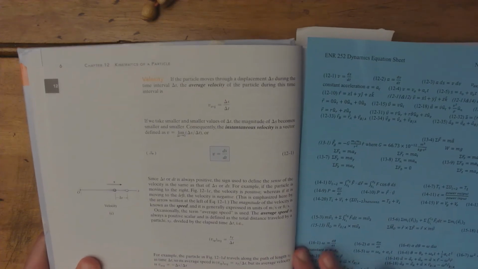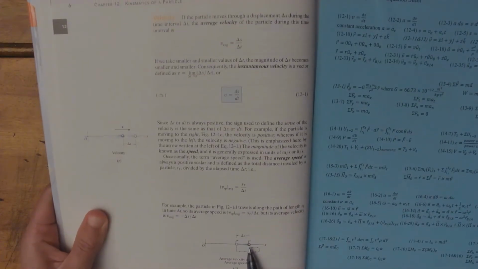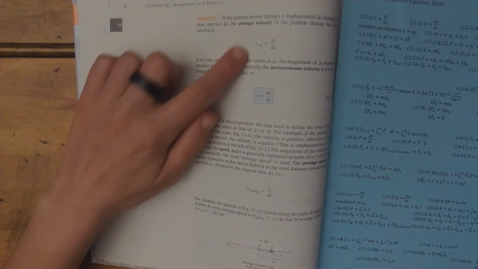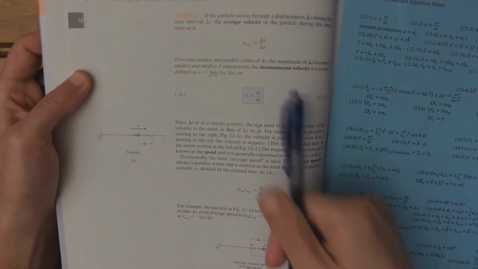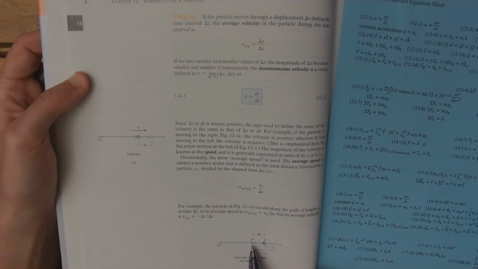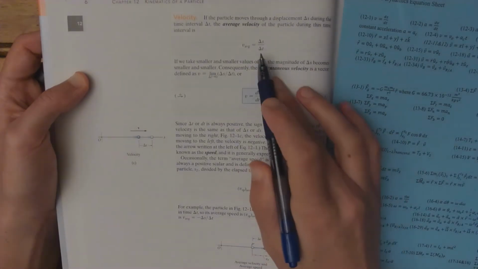But let's say this was your car, and you drove all the way over here and then turned around and came back, the average velocity is going to be smaller than the average speed. So the average velocity is the final position minus the initial position divided by delta t.